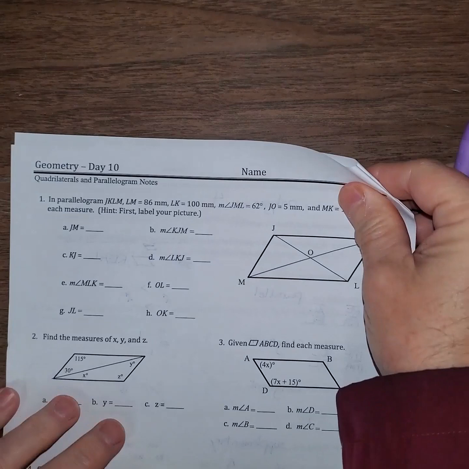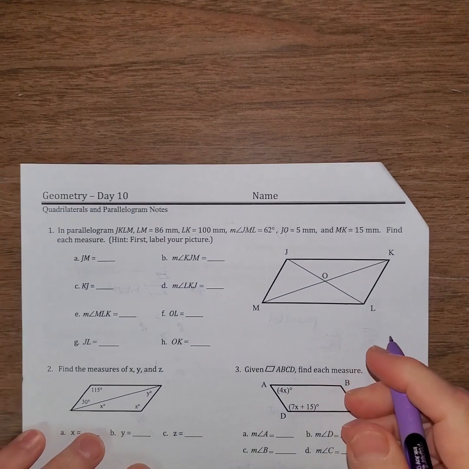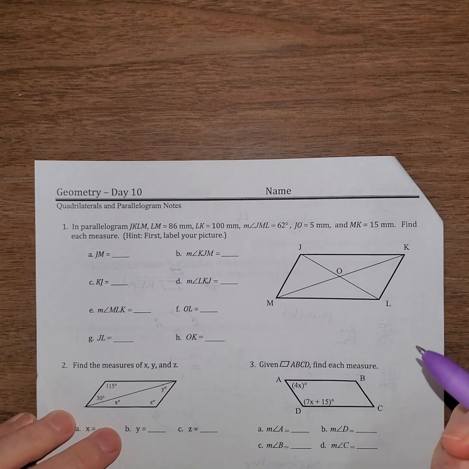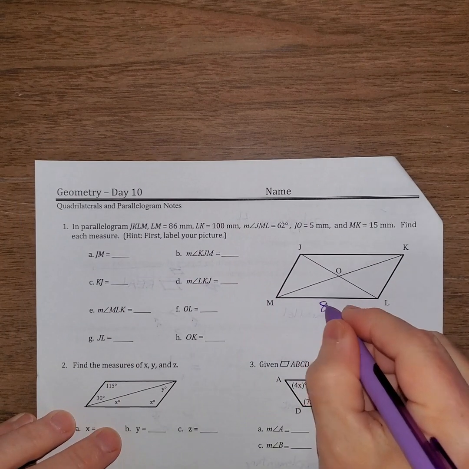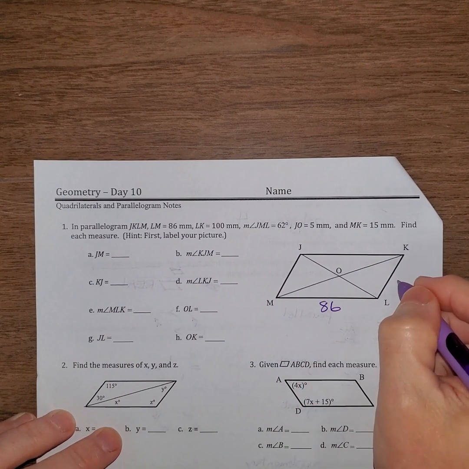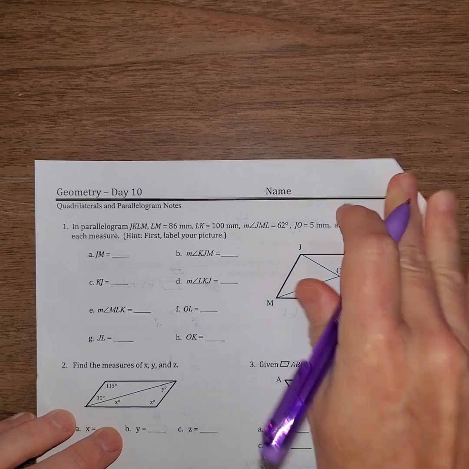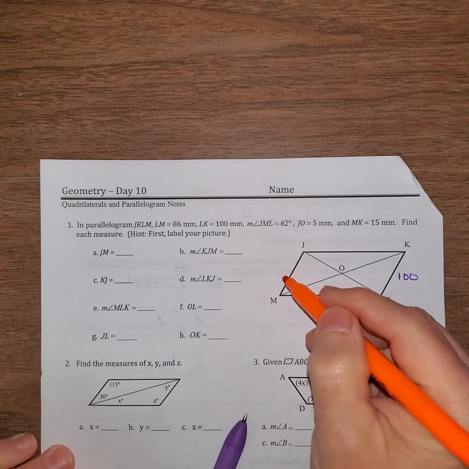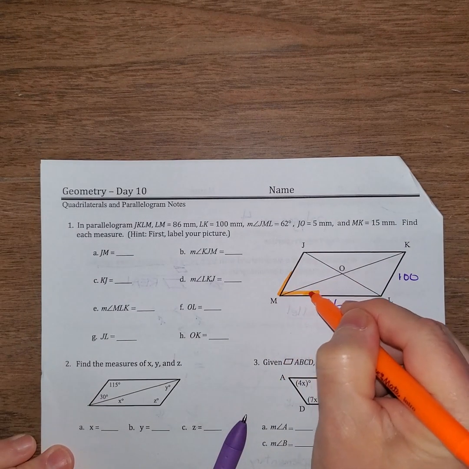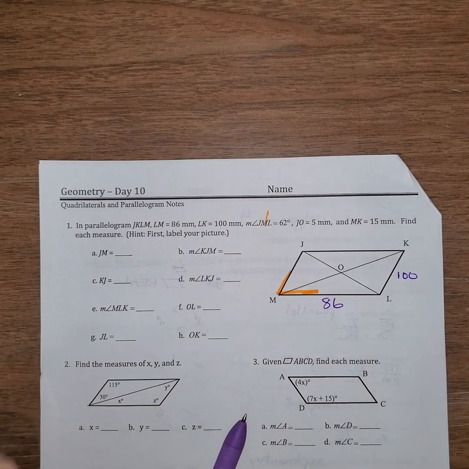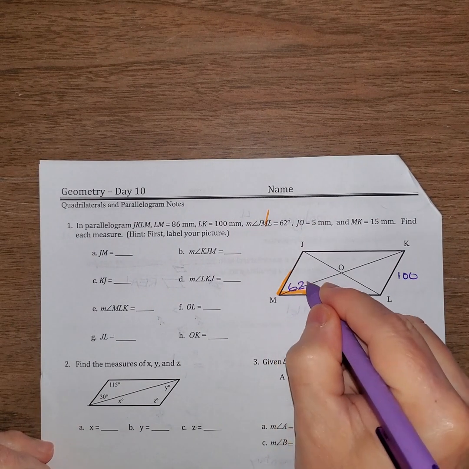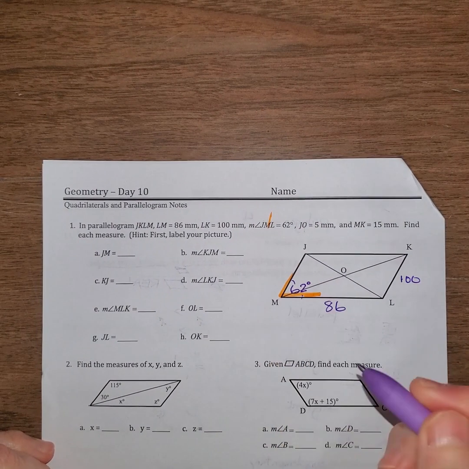In this parallelogram it says that we have to label everything. LM, where's that at? Down here. That's 86. LK is 100. JML is this angle right here. M is in the middle, right? So we would put angle 62. That's for that whole angle right there.